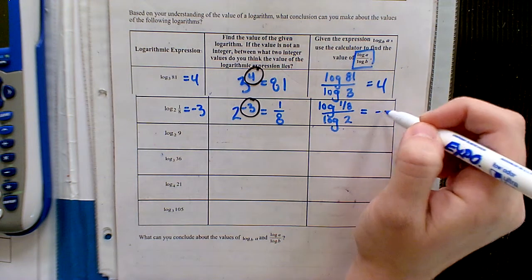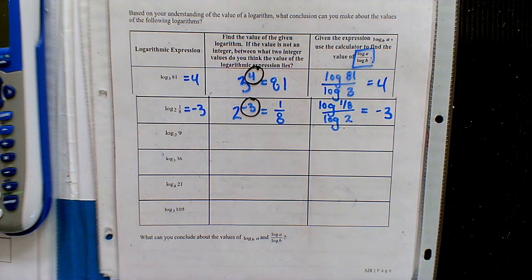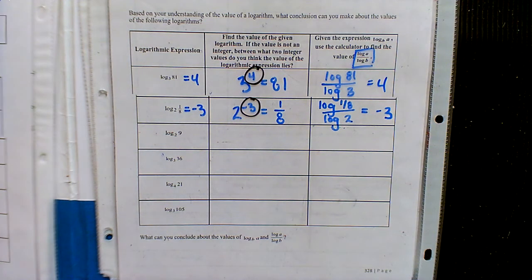If you type that in, you should get -3. Is it working out on our calculator? Can you get that? Okay.